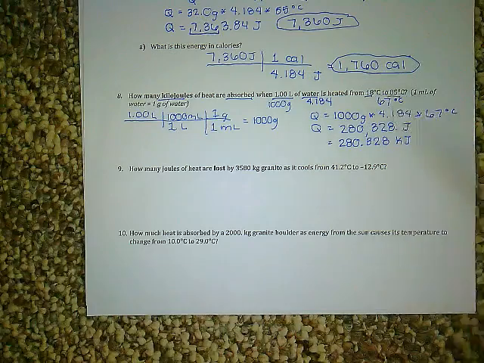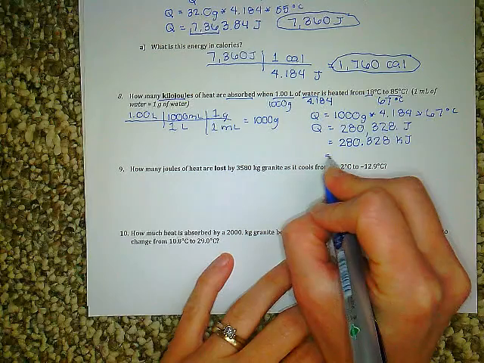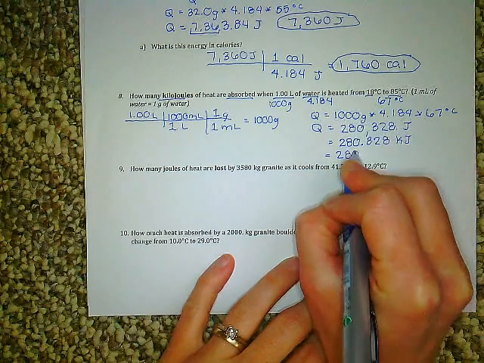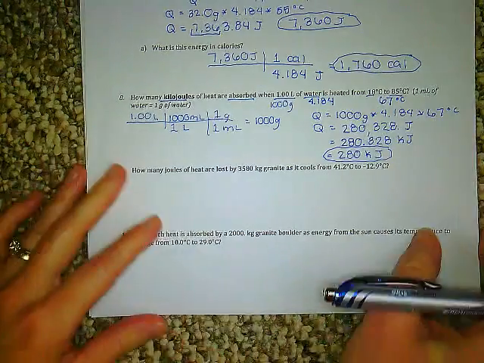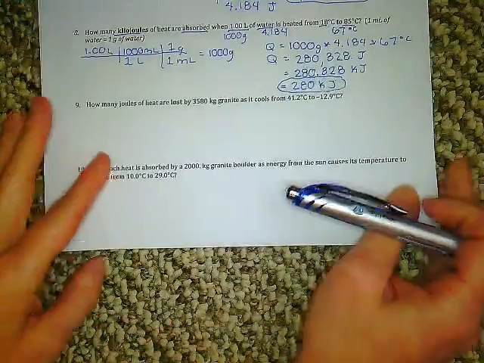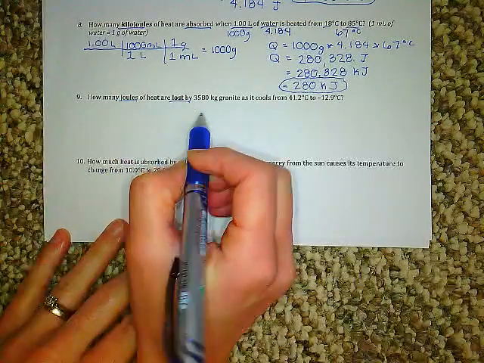Now, let's take a look at significant figures. 2 sig figs, 2 sig figs, 3 sig figs, which means my answer needs to be in 2 significant figures. So I'm just going to drop everything over here, and this is going to end up being 280 kilojoules as my final answer. Okay, moving on.